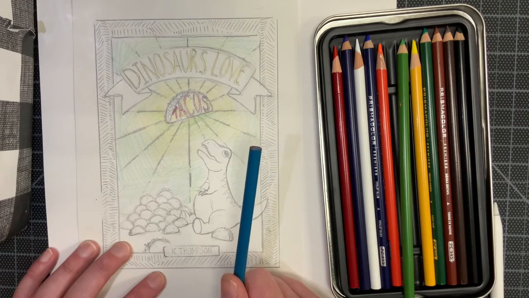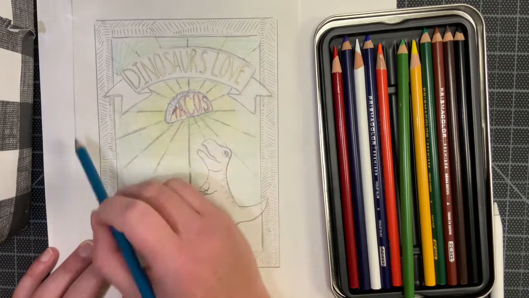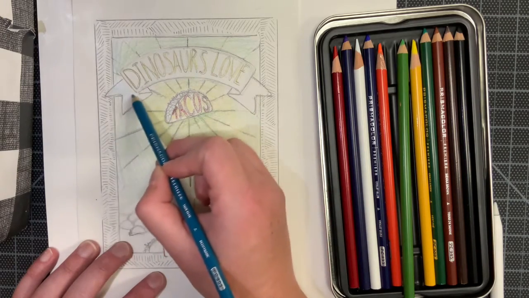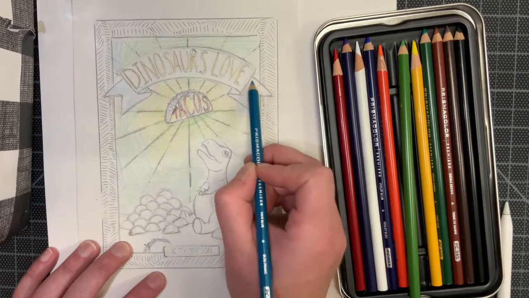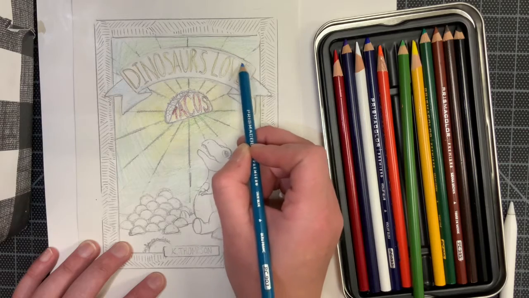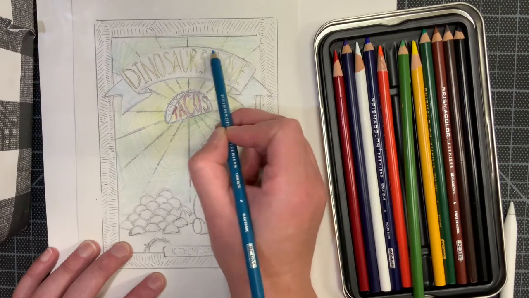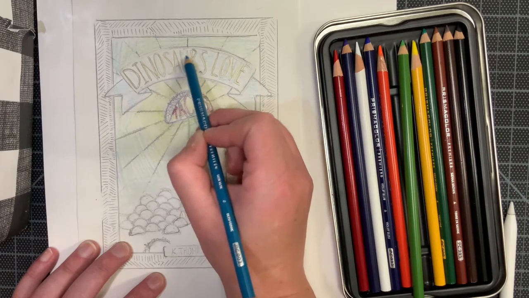Okay, so then for the Dinosaurs Love part, I think I'm gonna go in with the blue that I use in my background, but then I'm gonna go in with my darker green instead of that lighter green to really have that pop forward. And once again, this is just like a small little taste.